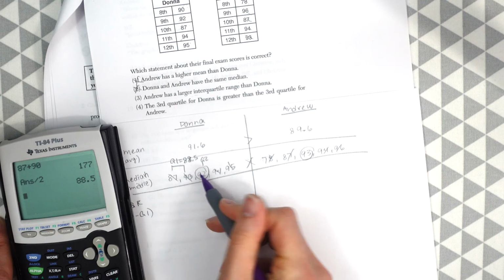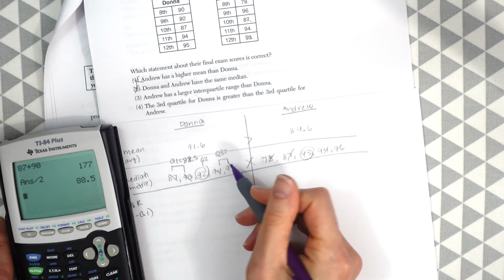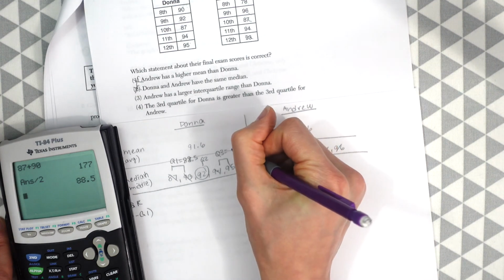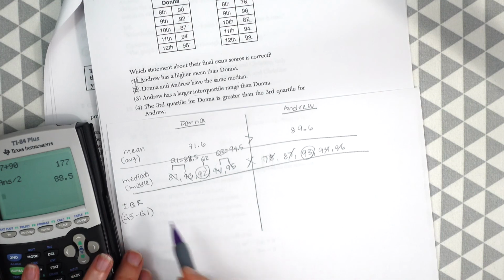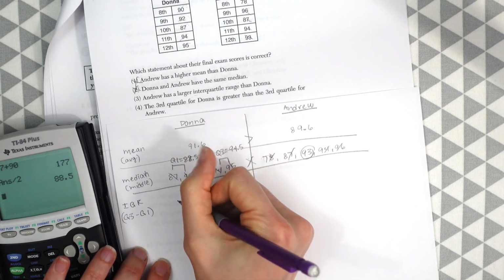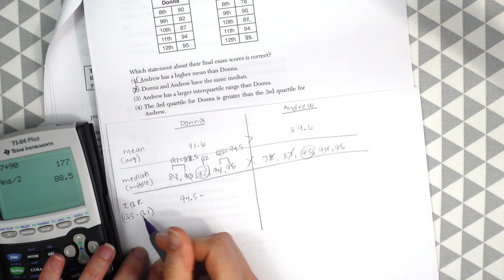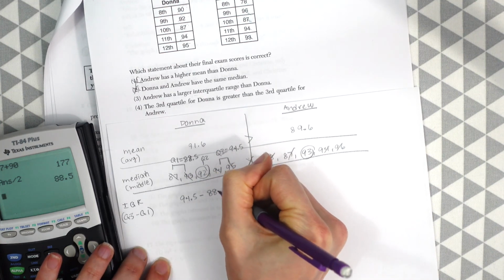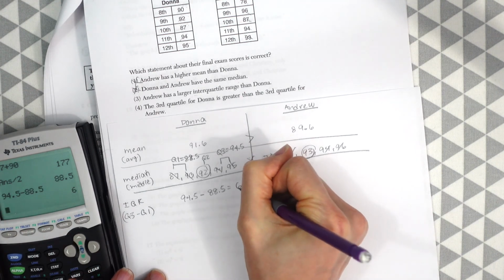Quartile 2 is always the median. And then quartile 3 is going to be the median of the last half, which we could just see is going to be 94.5. So to find the interquartile range, we're going to do Q3, which is 94.5, minus Q1, which is 88.5. Which is 6.